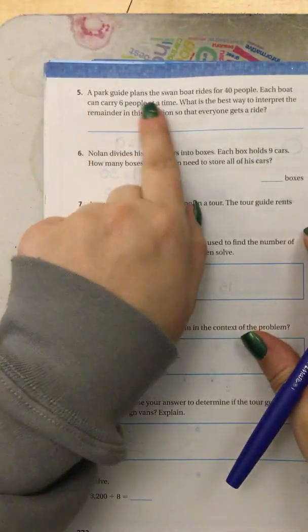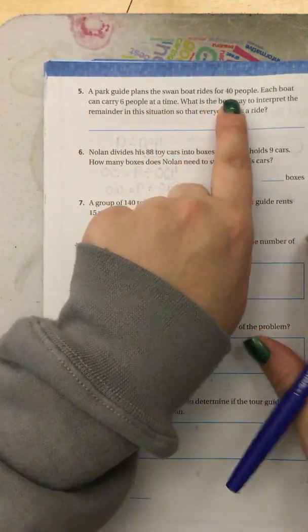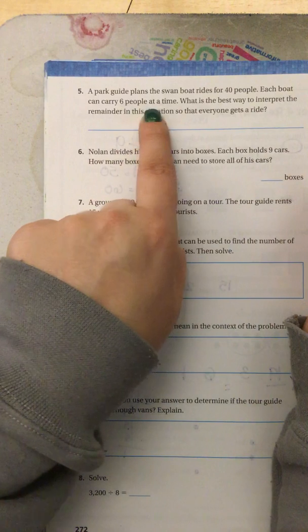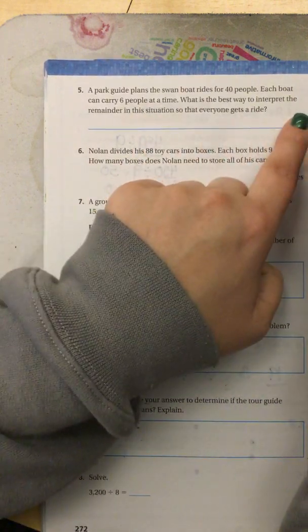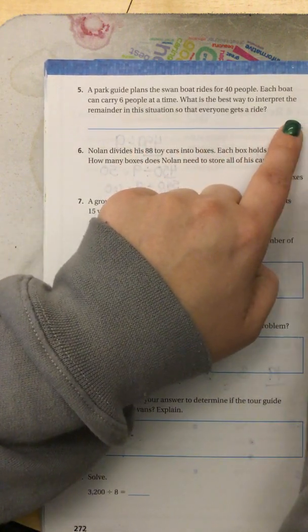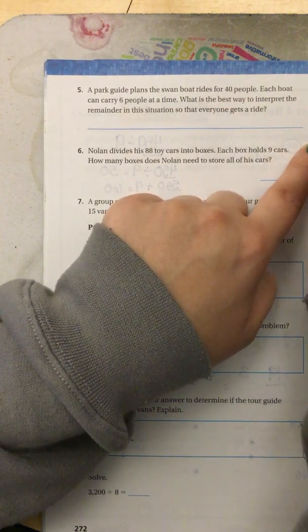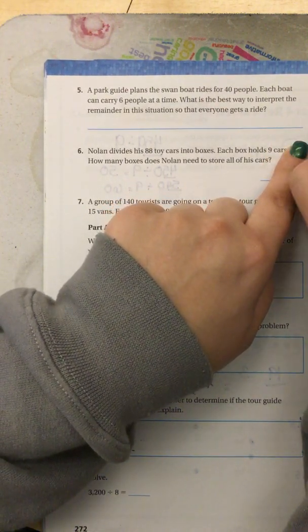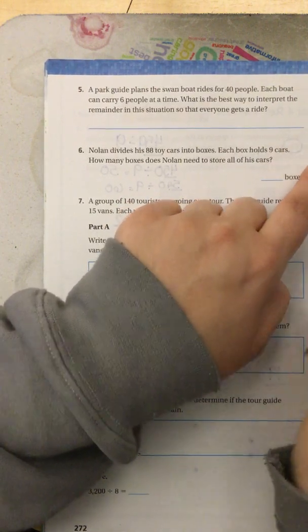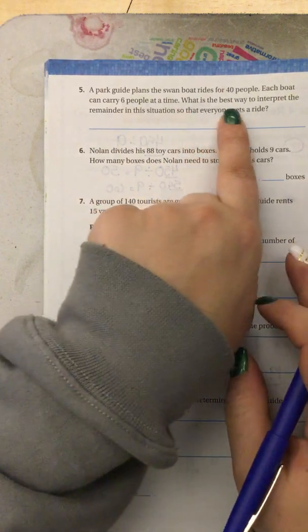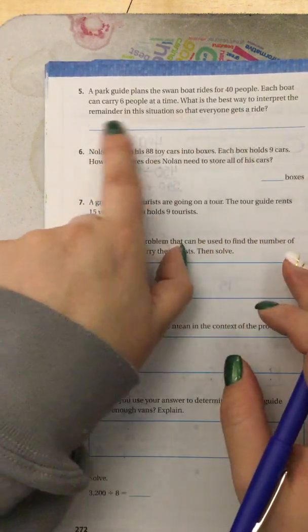Okay, a park guide plans the swan boat rides for 40 people. Each boat can carry 6 at a time. So we're going to do 40 divided by 6. 6 cannot go into 4, but it can go into 40 6 times. 6 times 4 is 36. I subtract and I have 4 left over, which means I have a remainder of 4. The question is asking me, what is the best way to interpret the remainder?